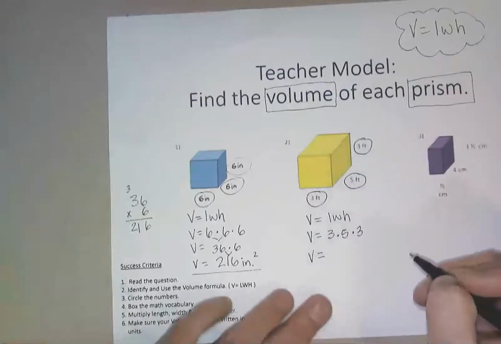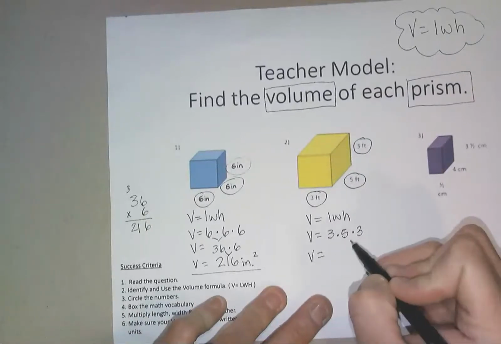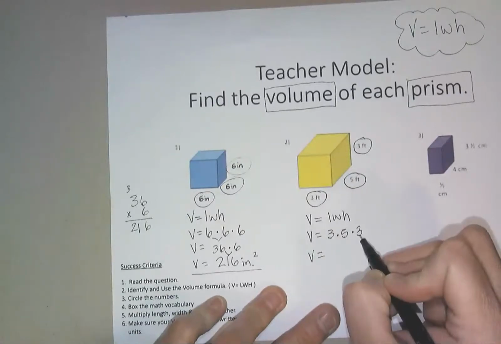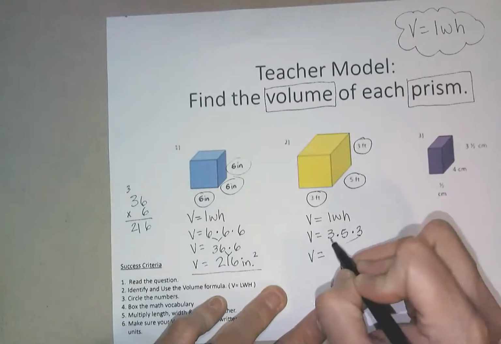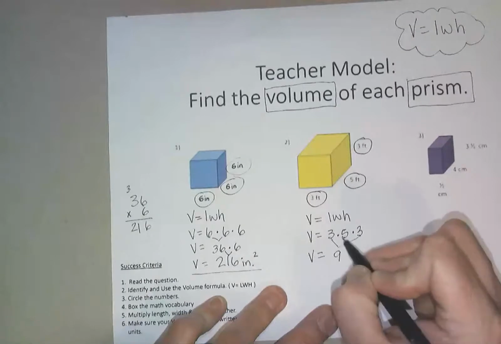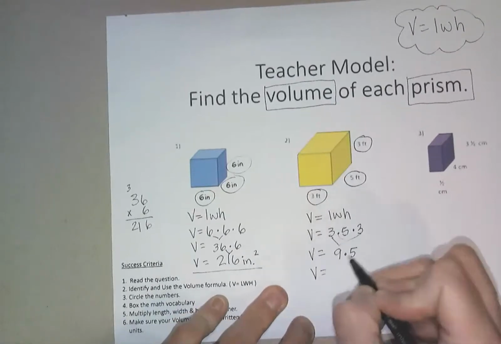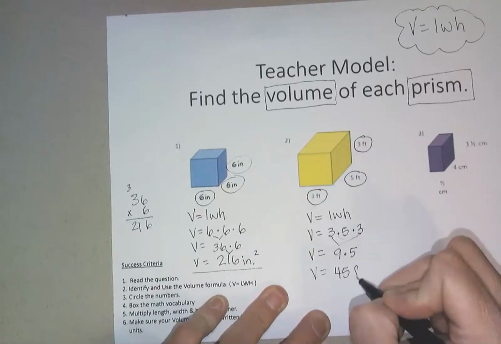So remember that this is all multiplication. So you could go 3 times 5, find the answer, and then times it by 3, or you could go 3 times 3. So I'm going to go with that 3 times 3, okay? So I'm going to write the 3 times 3, here's 9, and bring down this times 5 I did not use. 9 times 5 is 45. And my measurement is feet.